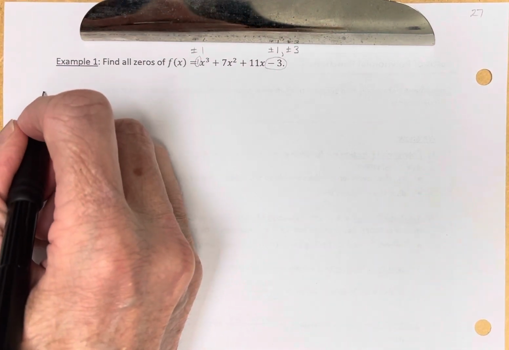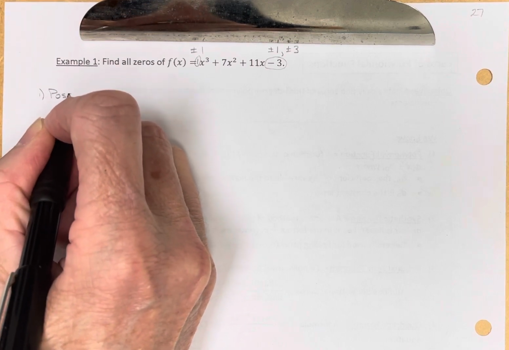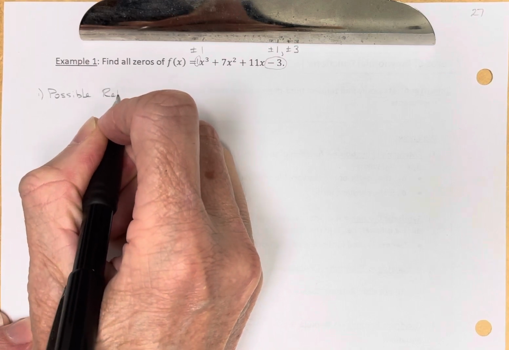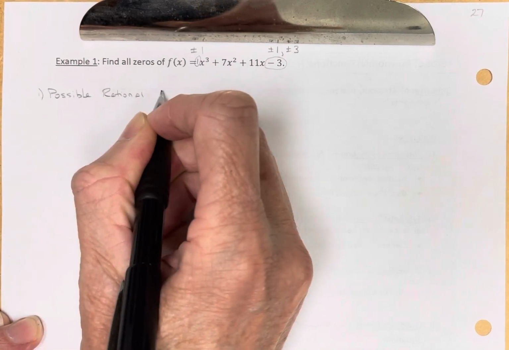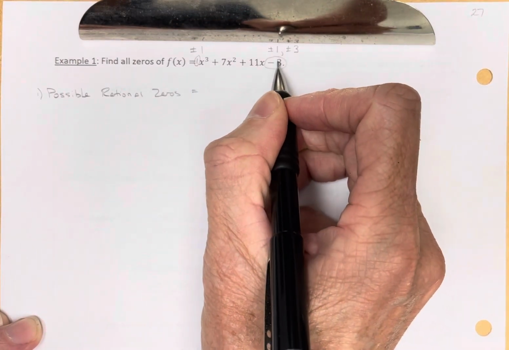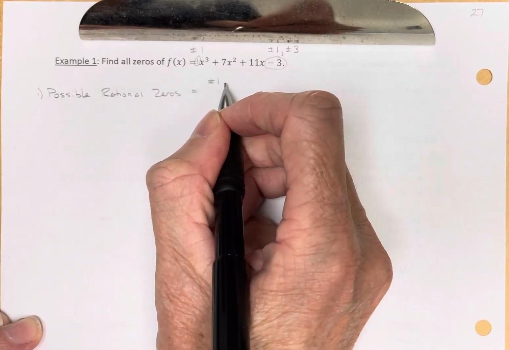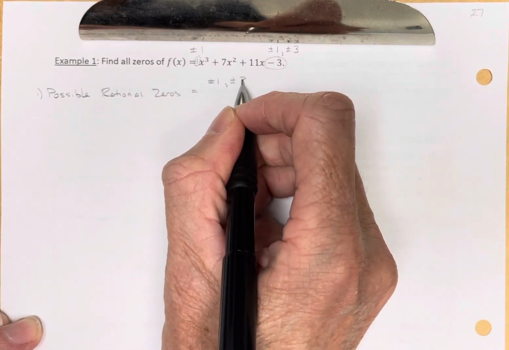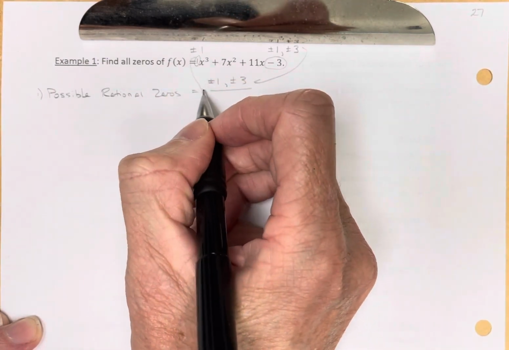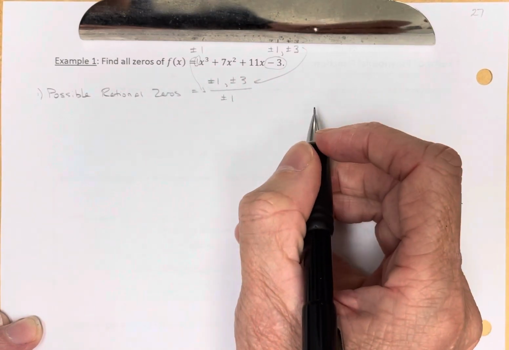So, step 1, we have to find our possible rational zeros. That's going to be equal to the factors of the constant term, positive or negative 1 and positive or negative 3, divided by the factors of our leading coefficient, positive or negative 1.